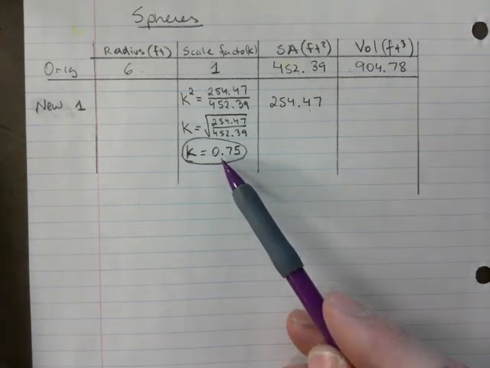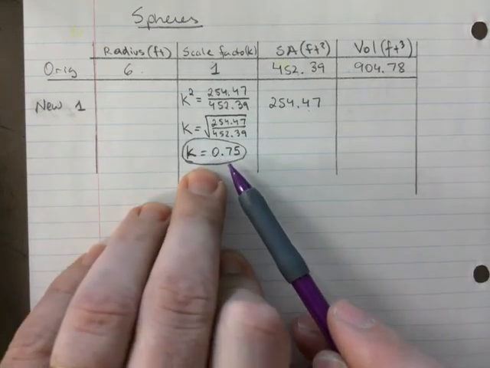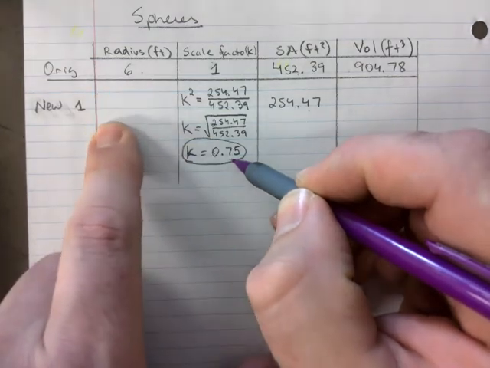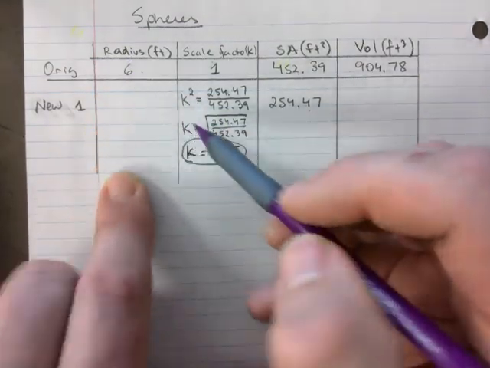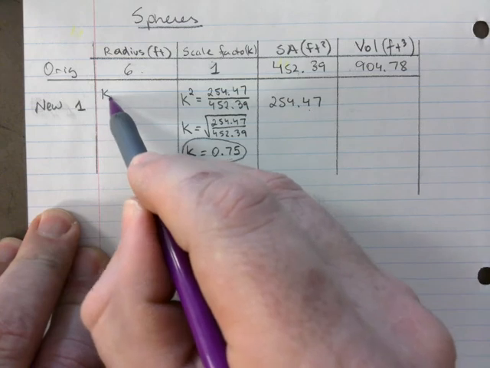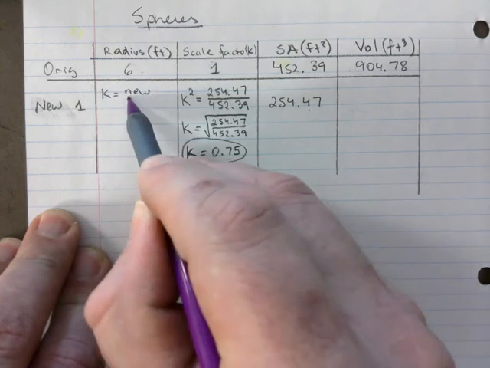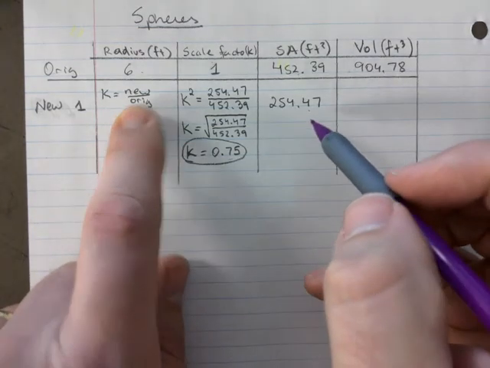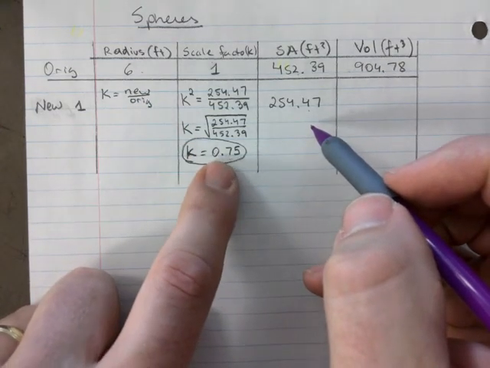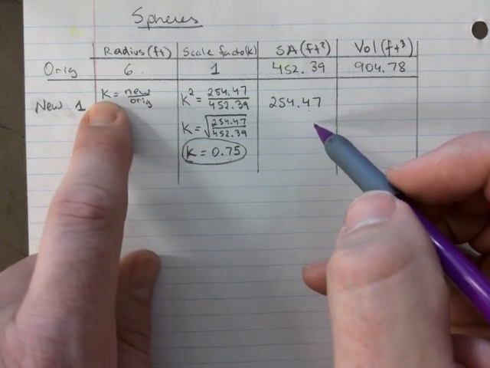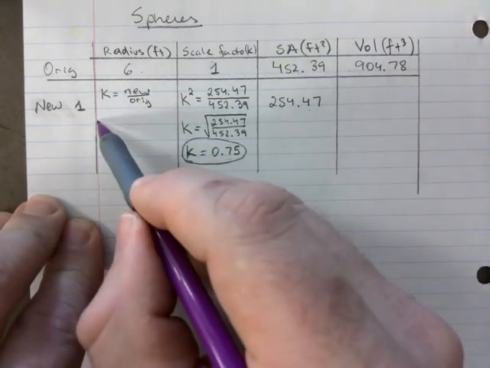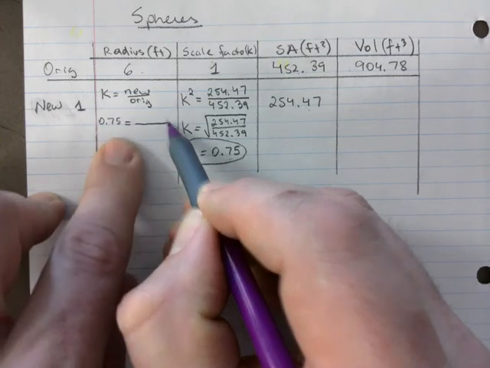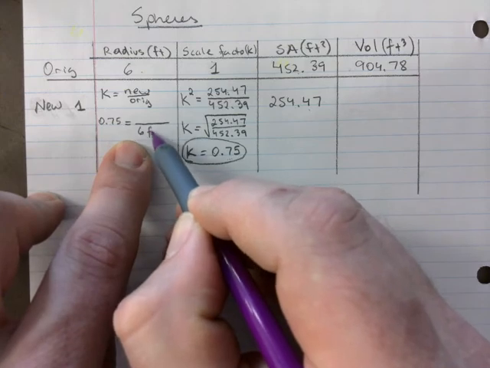Don't pack just yet because I want to fill in this part here. Now that you have this, it's very important. You can figure out the rest, because we want the radius of the new shape. So all you do is k is equal to new over original. And I know the scale factor, it never changes. Once you have it, it stays. So I'm going to substitute that in, 0.75. I have the radius of the original, which is 6 feet.